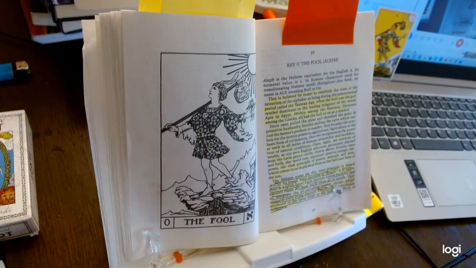Since oxen pulled the plow and threshed the grain in primitive husbandry, besides pulling the carts which carried the farmer's produce to market, they became symbols for the motive power in agriculture. Agriculture is the basic form of civilization. Thus, the ox represents power at work in all forms of human adaptation and modification of natural conditions.